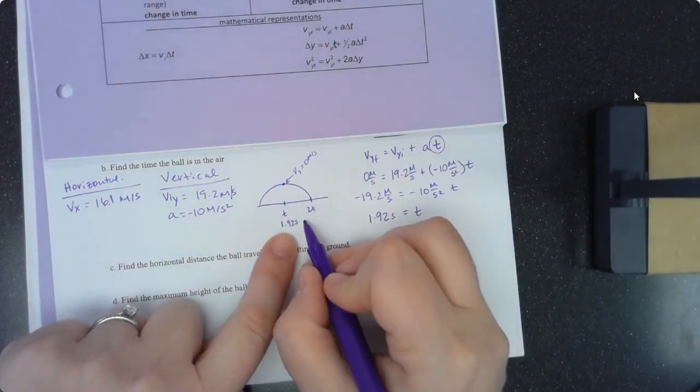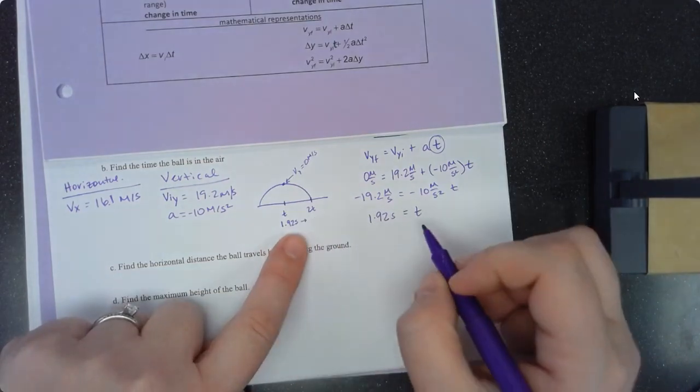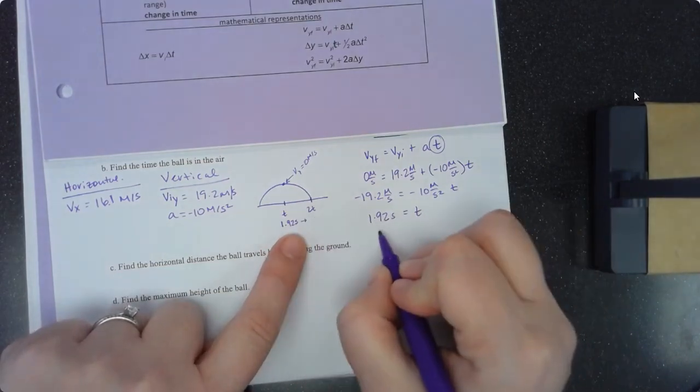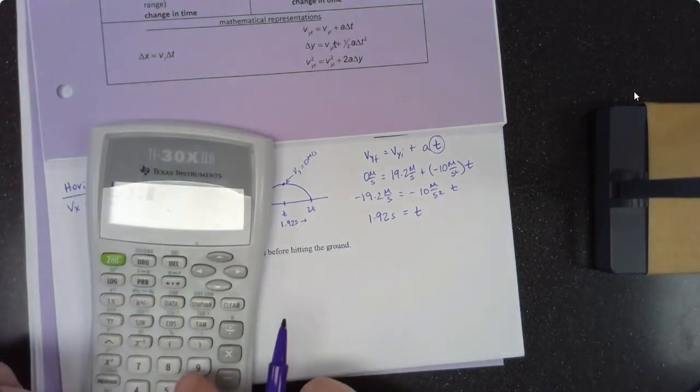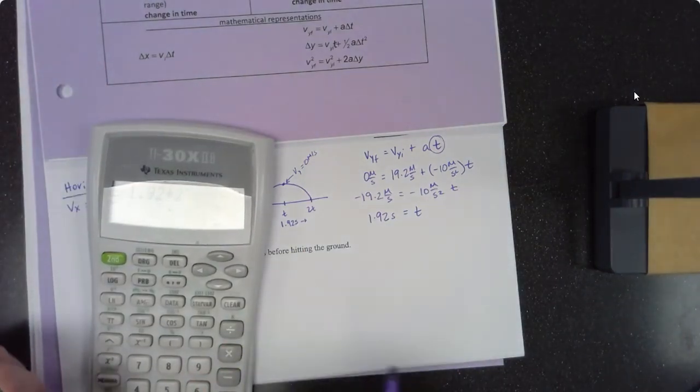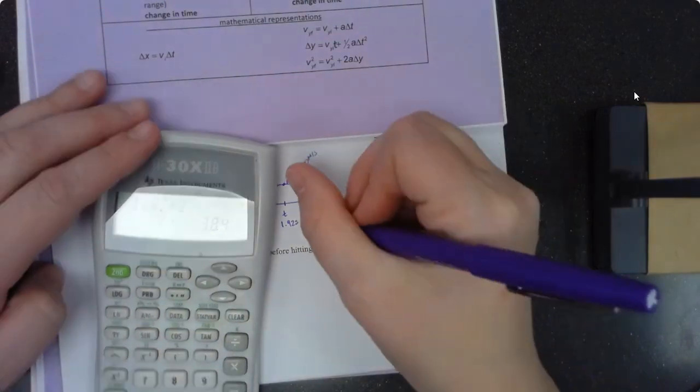So to get all the way to this point over here, I'm going to have to multiply that times 2. So 2 times 1.92 is going to give us 3.84.